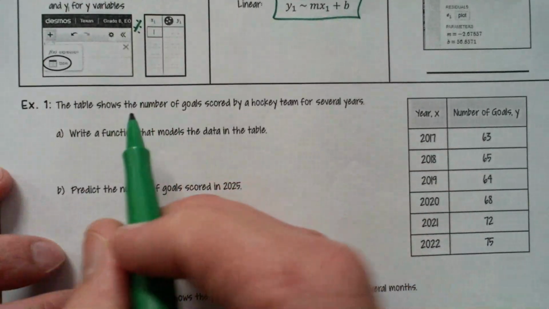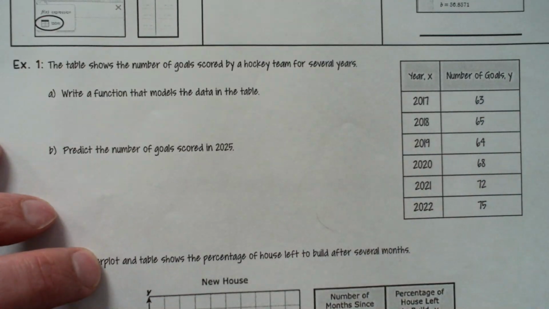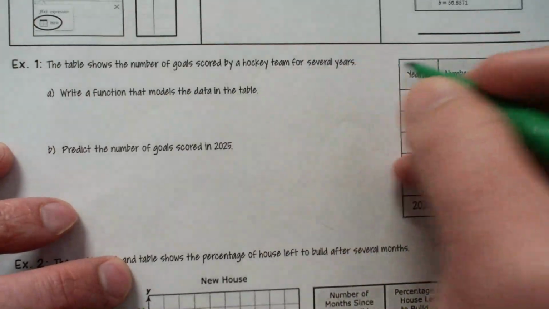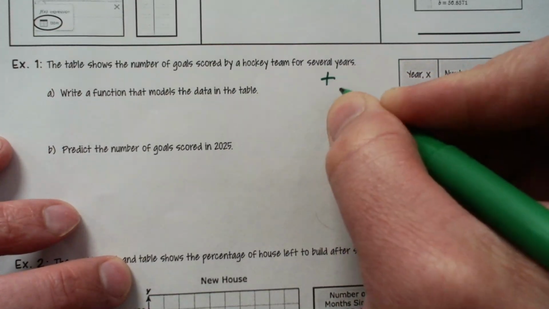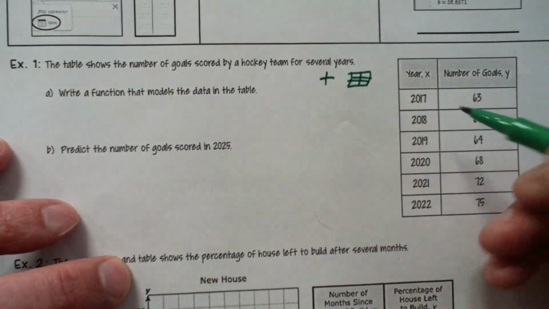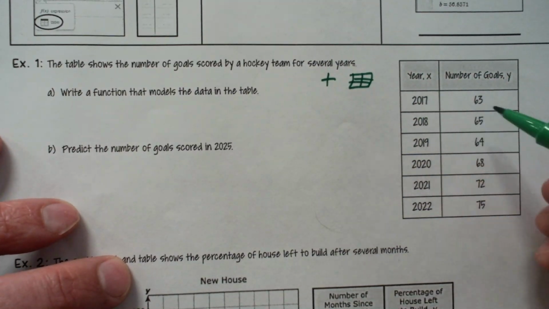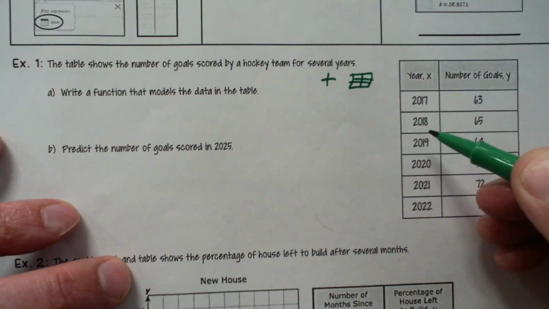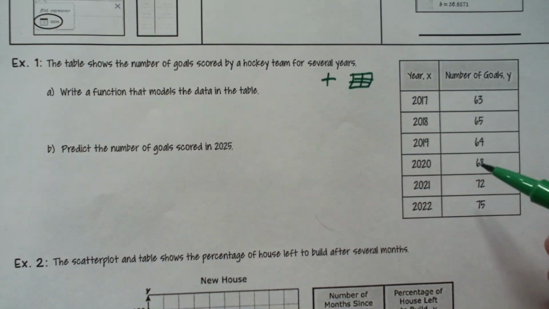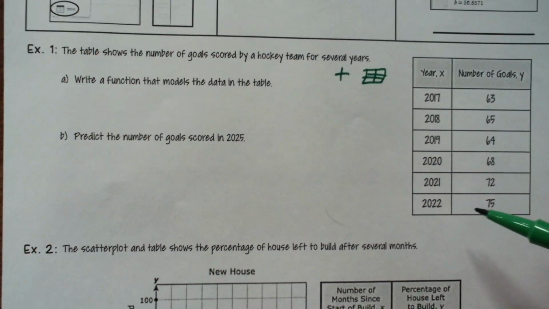But the first thing that we need to do is type in the entire table. So go into Desmos, hit the plus button and hit the table. And when we're typing in tables, we have to type in the entire amount. So 2017, 63, 2018, 65, 2019, 64, 2020, 68, 2021, 72, and 2022, 75.